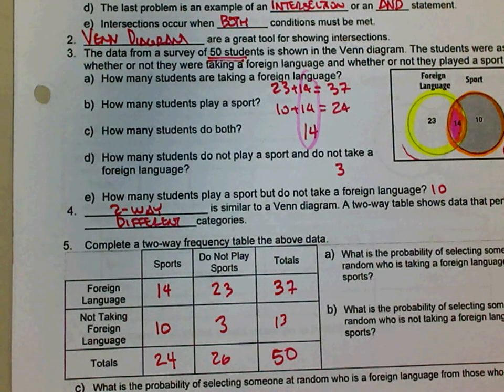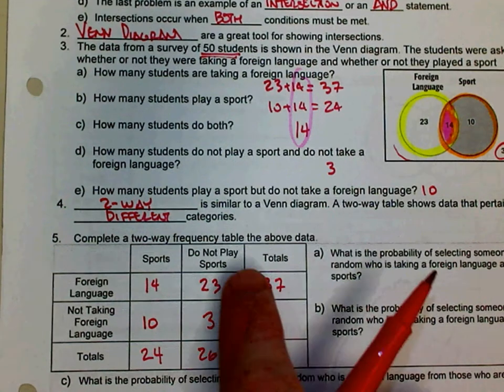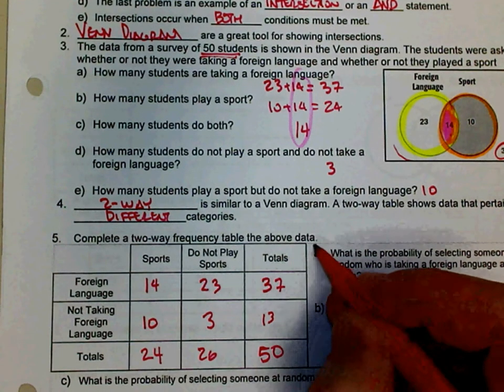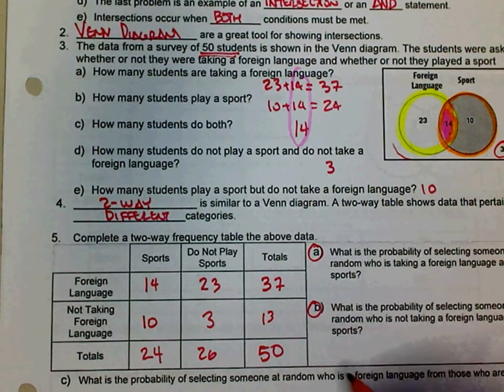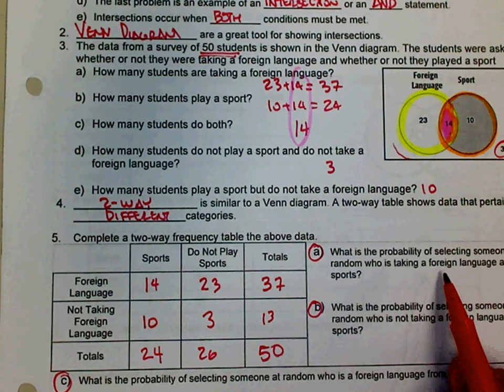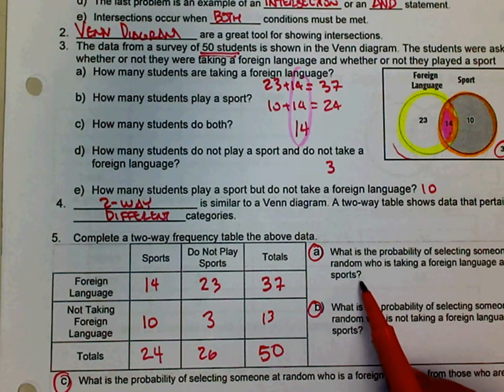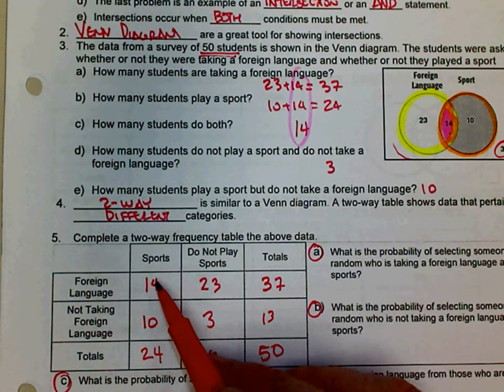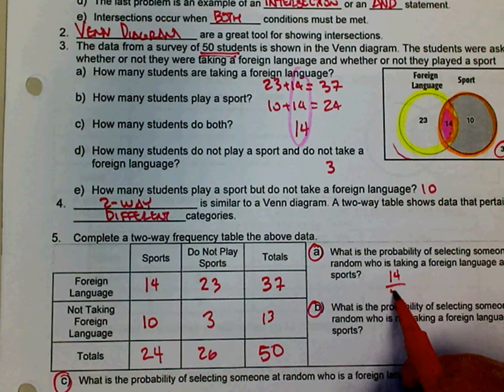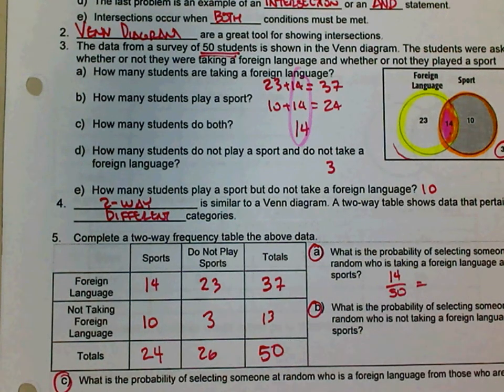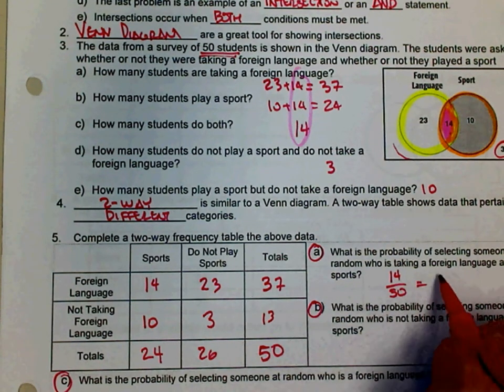With our two-way table, we can quickly do some probability calculations as shown here. What's the probability of selecting someone at random who's taking a foreign language and in sports? Foreign language and in sports are these 14 here, out of the 50 students who were considered in this, which does simplify to 7/25.